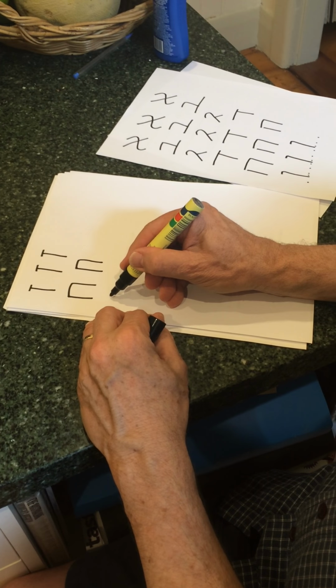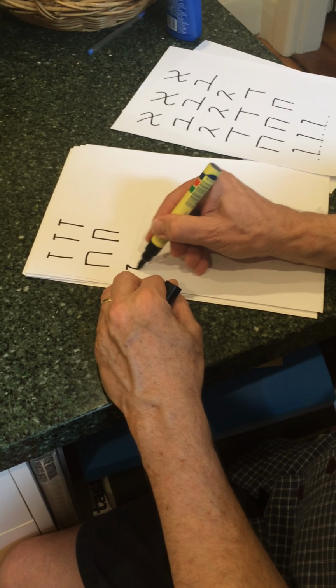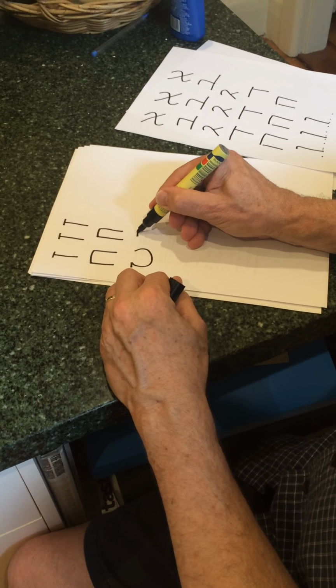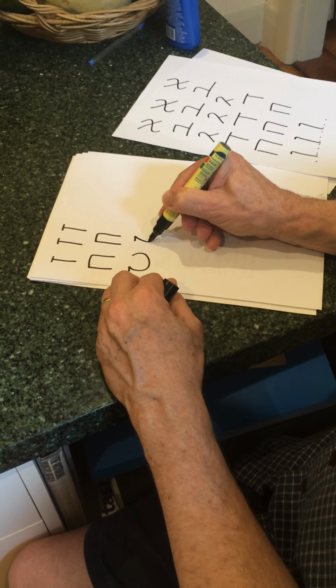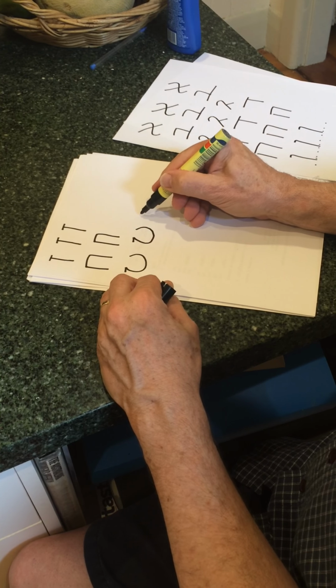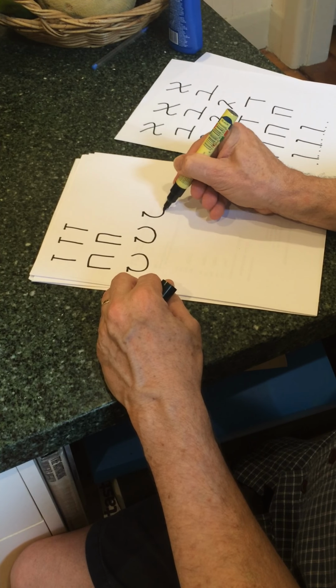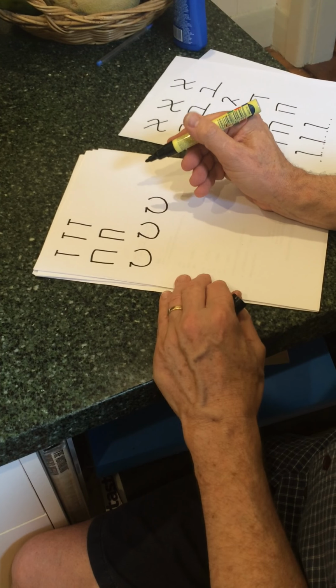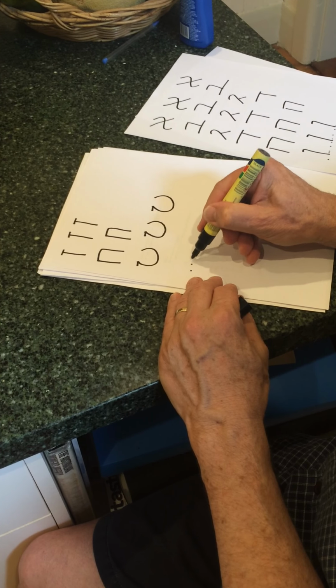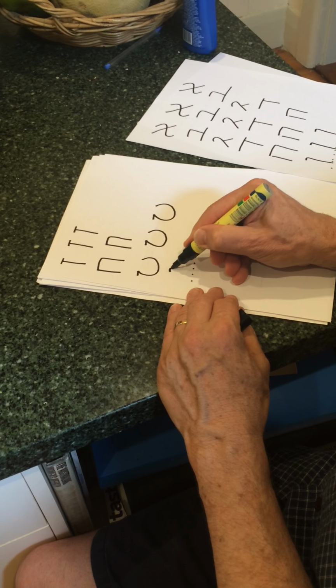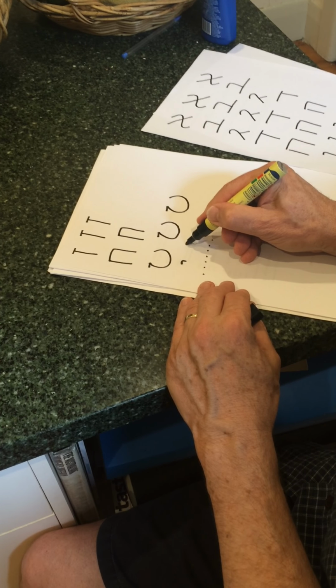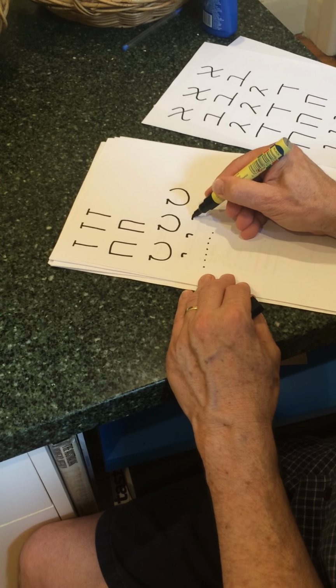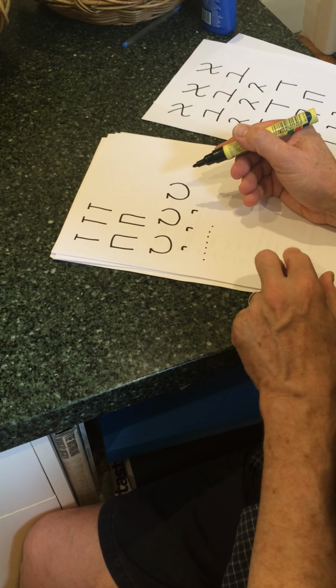The next letter is Tet, so a small horizontal stroke, and then you draw what looks like a belly. Tet, and it's a T sound. The next letter is above the line, and it's Yod, just a little angle. Yod, and it's a Y sound.